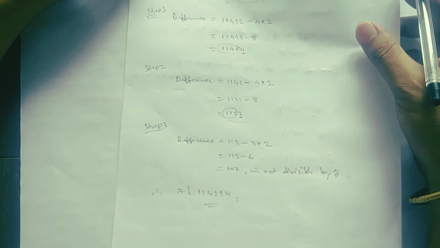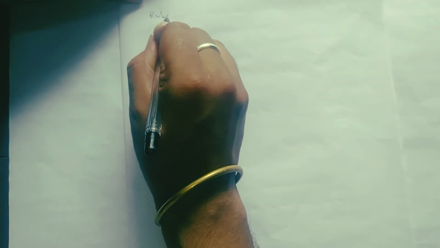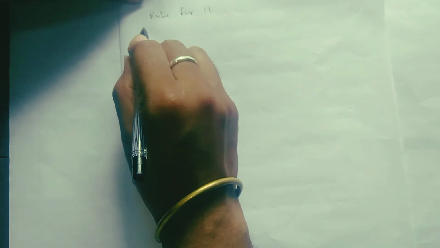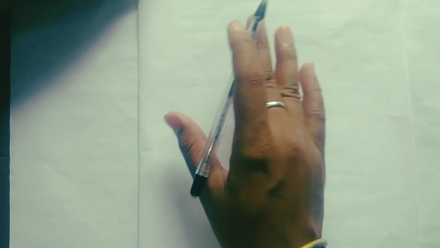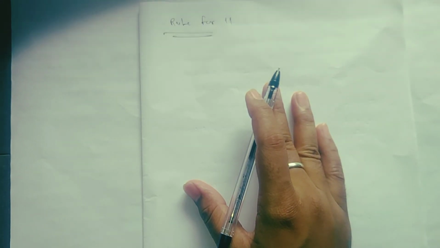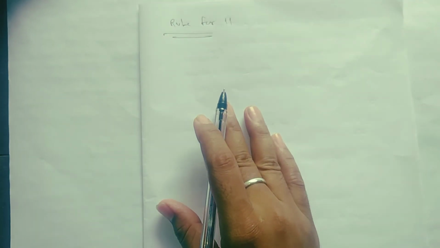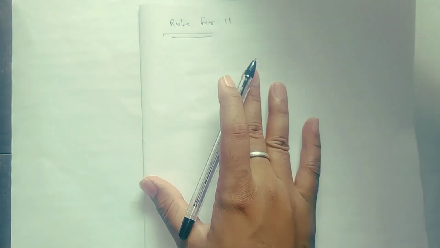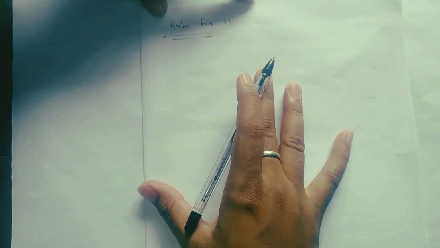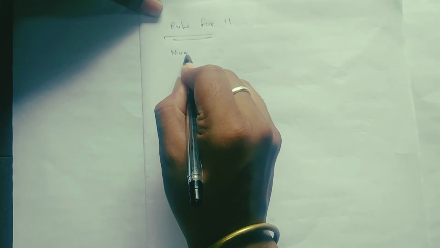Next, the last one is the rule for 11. In this, what we're going to do, we'll take the number.